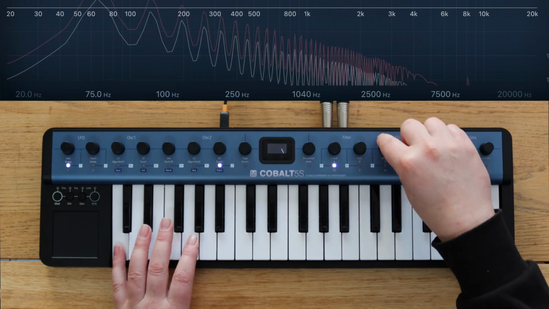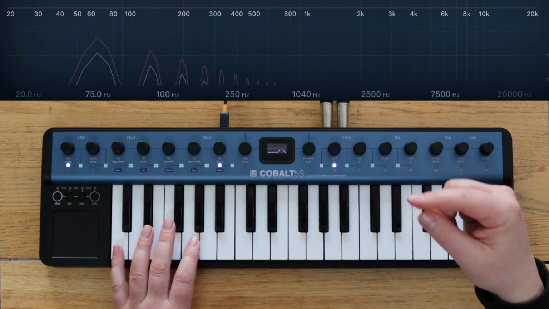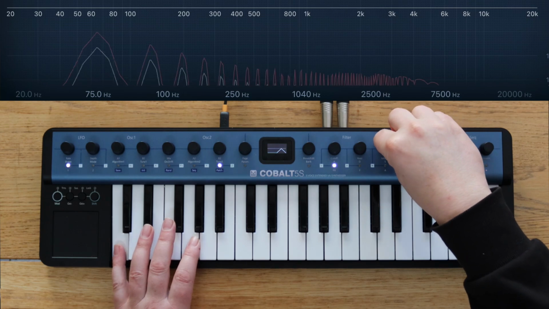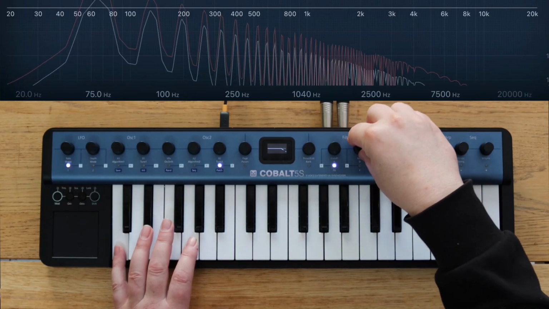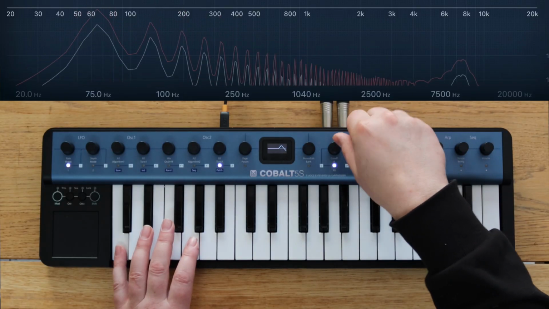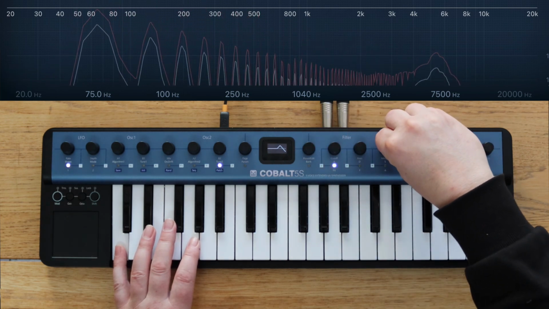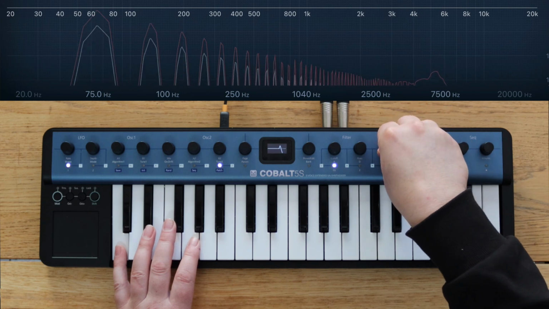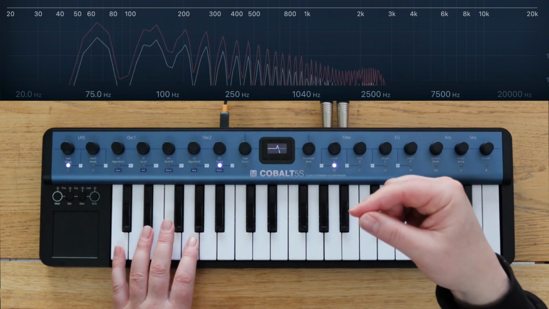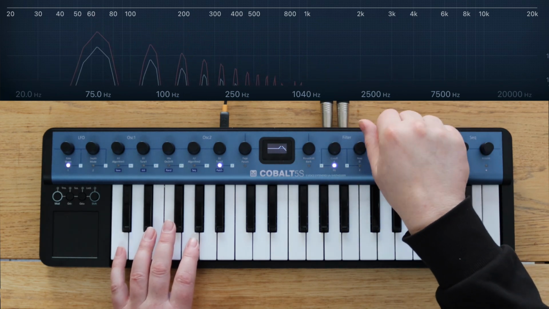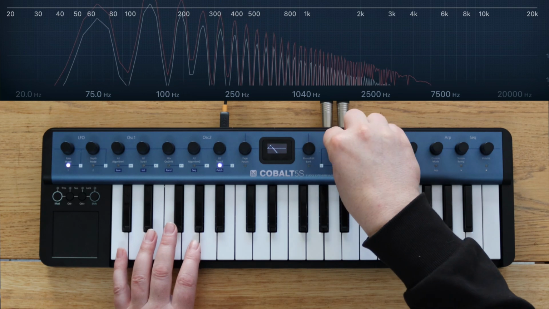But we've got an awful lot more to look at. Let's take a look at the morph function. That changes it from a low pass to a band pass, and then to a one pole, so it goes from a 4-pole low pass resonant to a band pass to a 1-pole resonant low pass. Turn a bit of resonance up so you can hear it. That's your 4-pole. Really nice, that, isn't it?